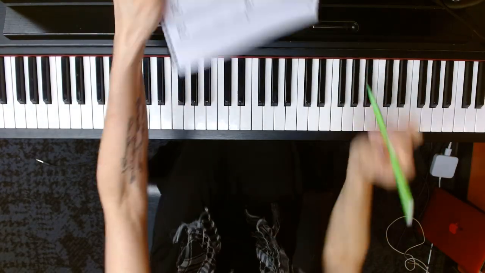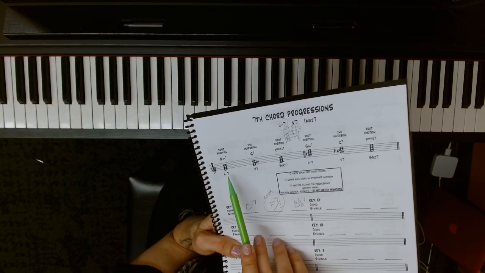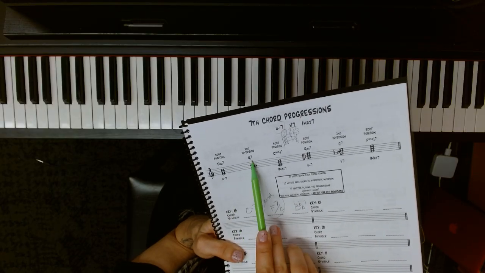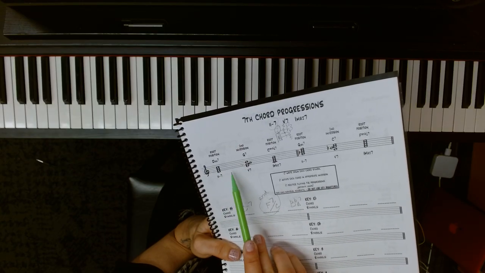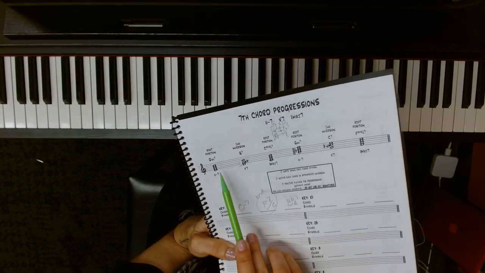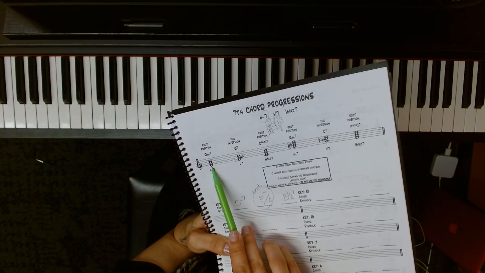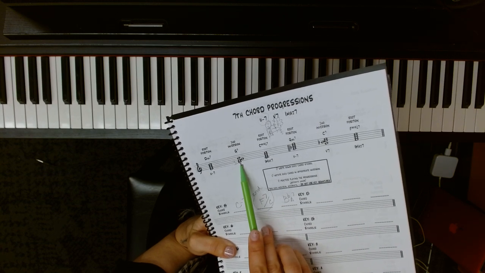So right here, for instance, here's a 2-5-1 in the key of C. D minor 7 goes to G7. See, the bottom 2 notes of D minor 7 remain the same. In D minor 7, D is the root. In G, D is the 5th.